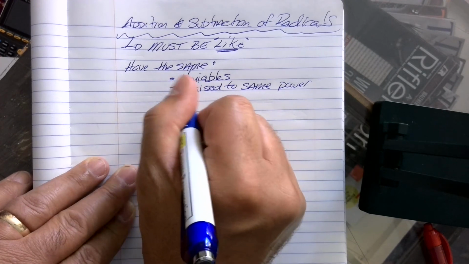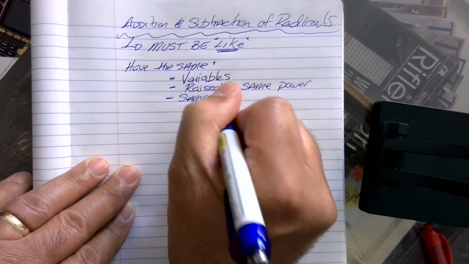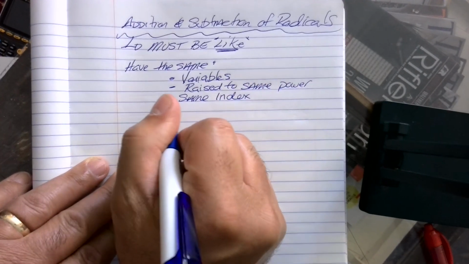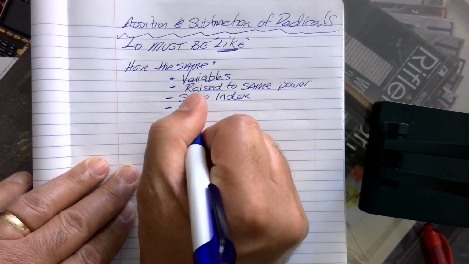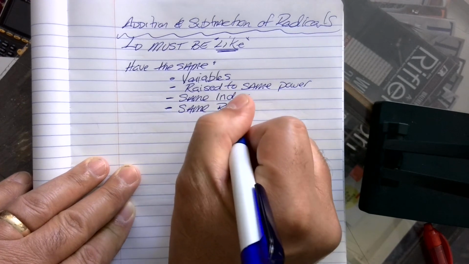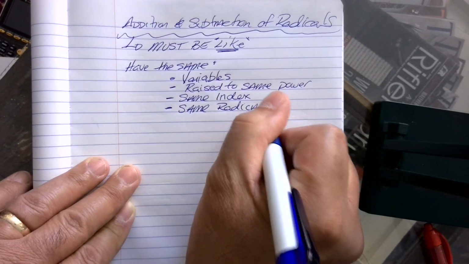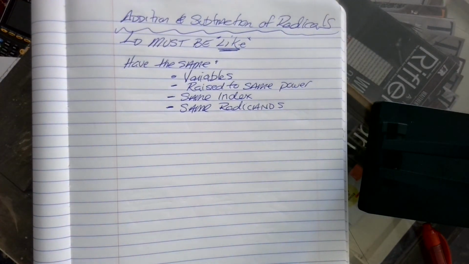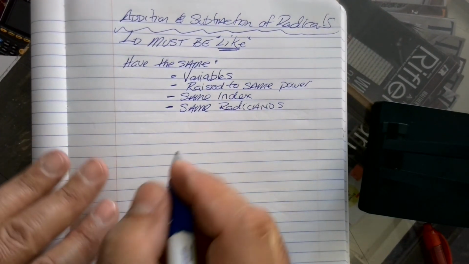Since we're talking about radicals, they have to have the same index, square roots or cube roots. And they have to have the same radicand. Right? They have to have the same radicands. Whatever's underneath the radical has to be the same.